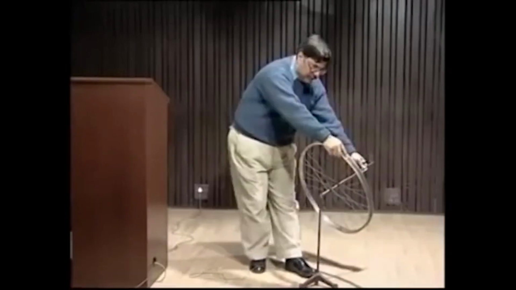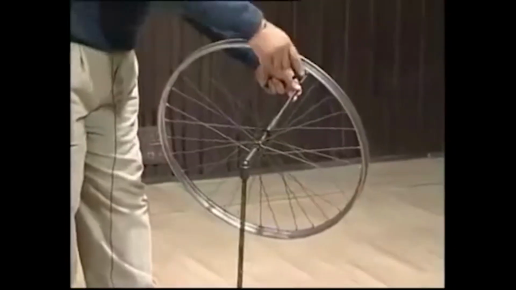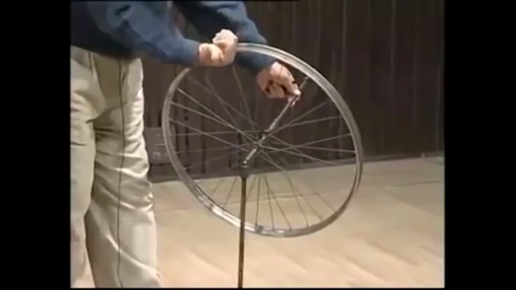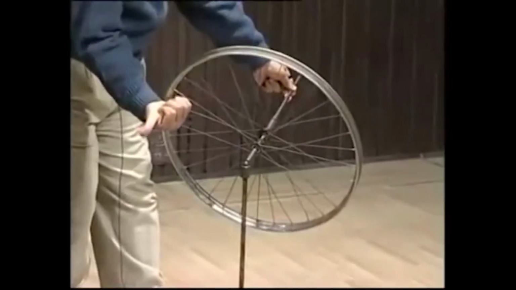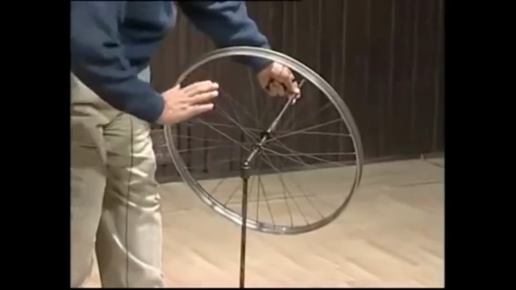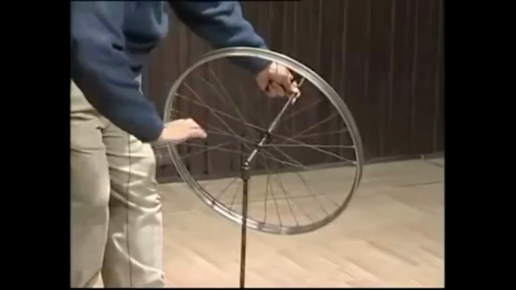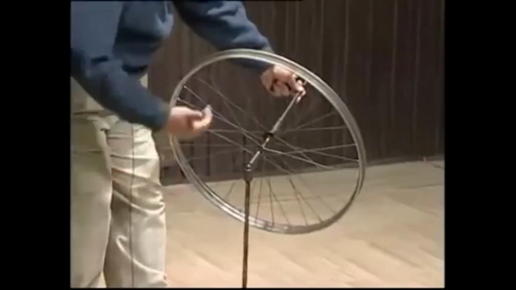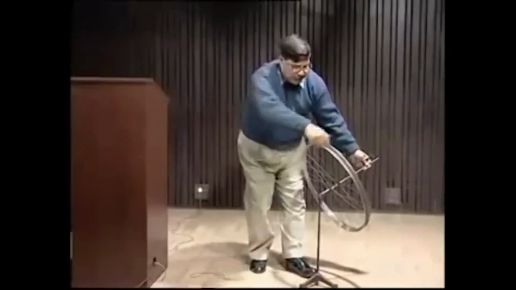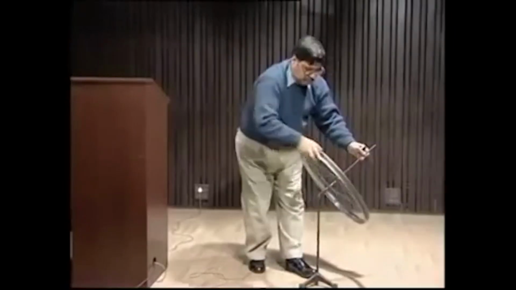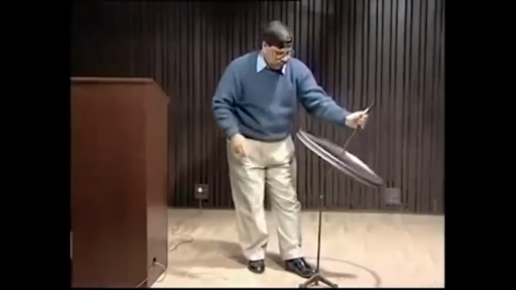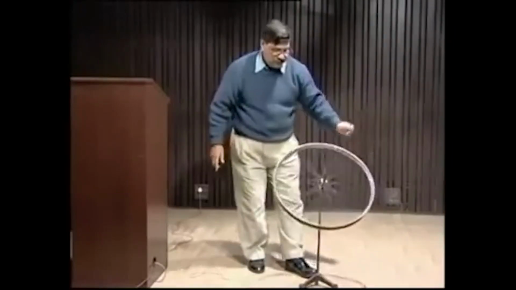If I give it the rotation the other way, if I rotate it like this, then the angular momentum would be in this direction. The torque m cross g is this way, so the angular momentum has to rotate in this direction, and therefore it should rotate the other way. Let us do that. And you see it goes the other way.